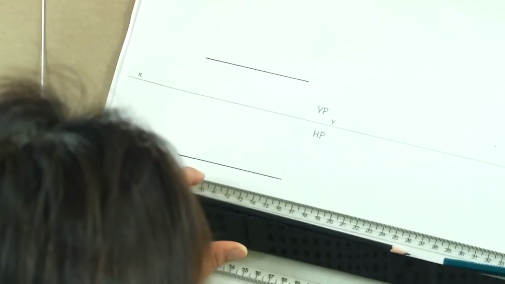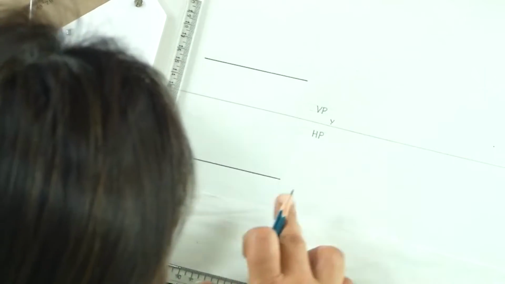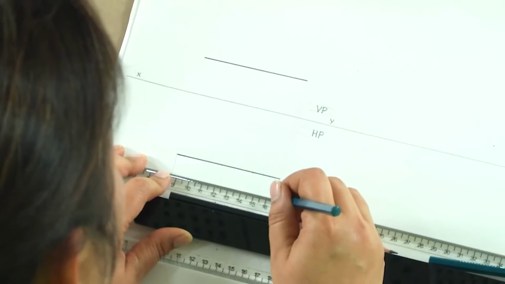Now, we also have to mark the dimension lines. So, the true length of the line will be represented only once. We do not have to draw it both in elevation and plan. Since the projections of the line continue, we will be mentioning the dimension only once here.